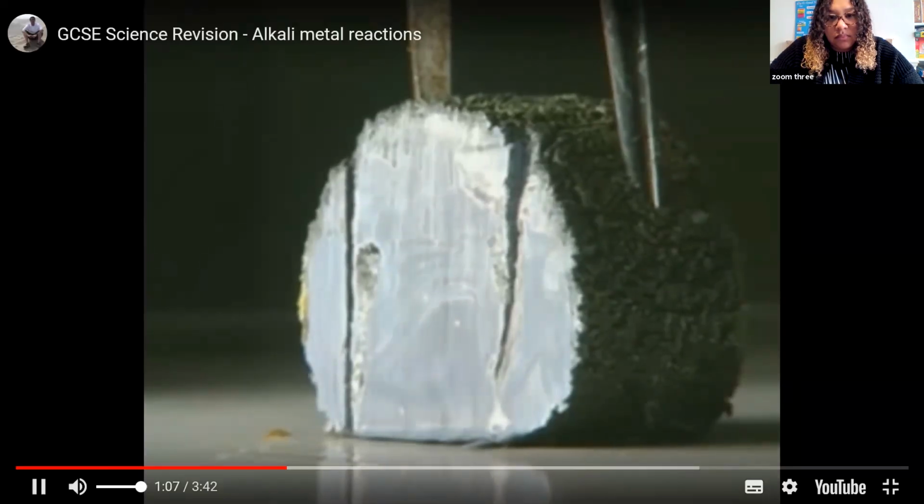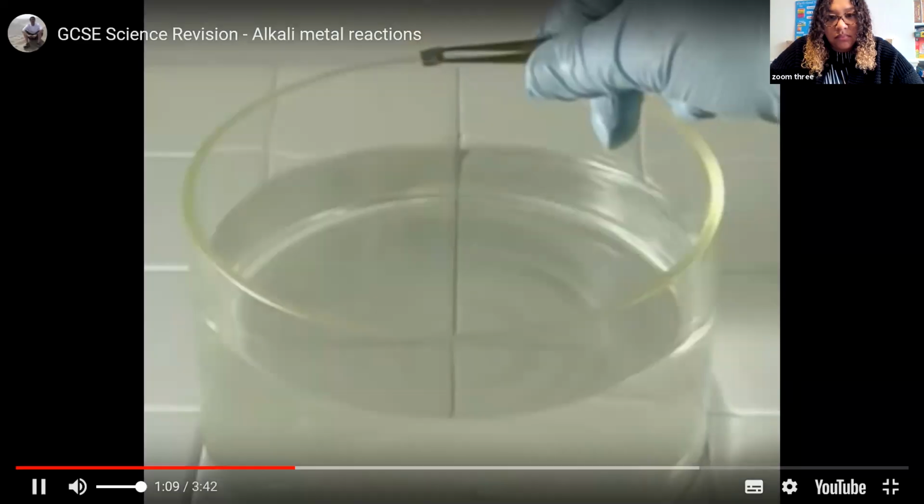Another way of comparing reactivity is to place the metals in water. Lithium floats. It reacts immediately, fizzing and skating around on the water, which is evidence that a gas is being produced.